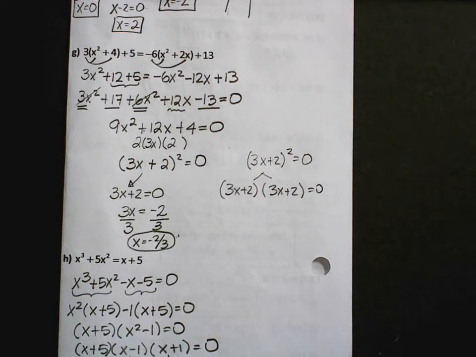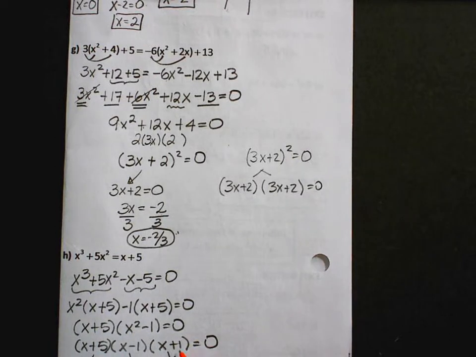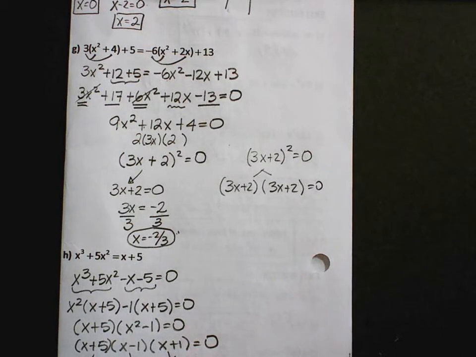Okay? Alright. Please remember, notice that I'm not writing x plus 1 equals 0 and then moving the 1 to the other side. I'm taking that little shortcut because I'm doing it in my mind, and you're welcome to do that too. Okay?